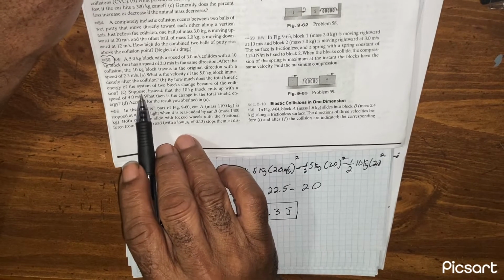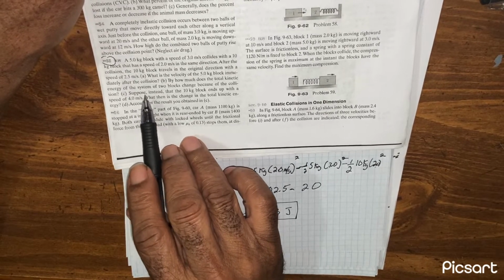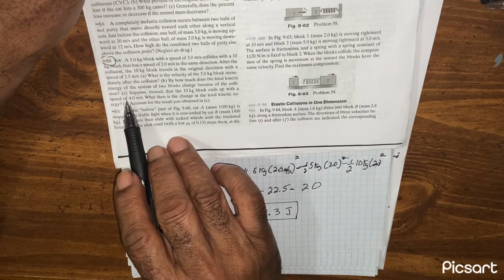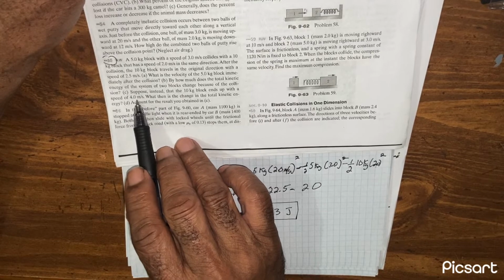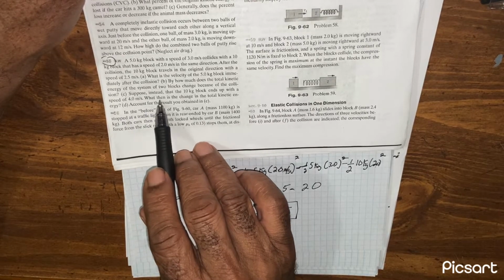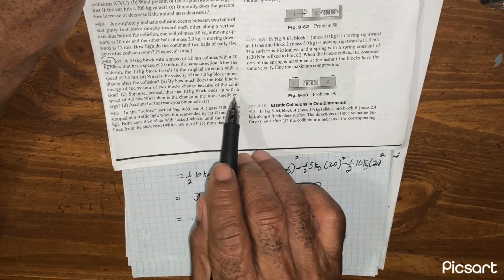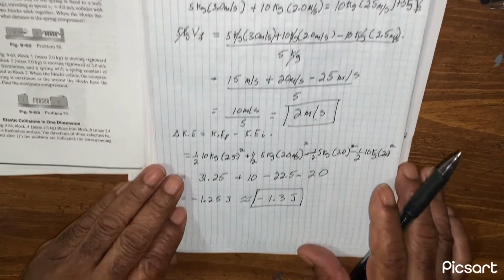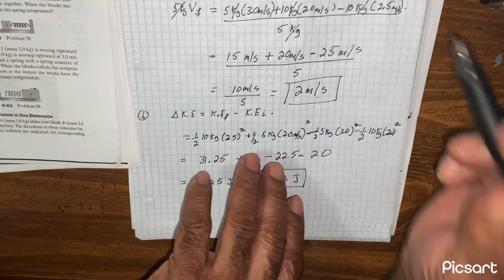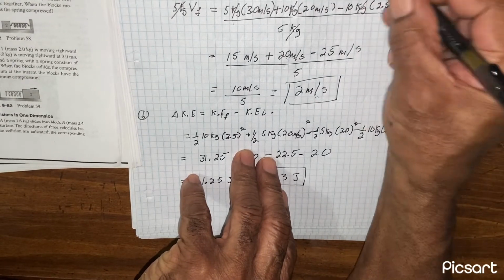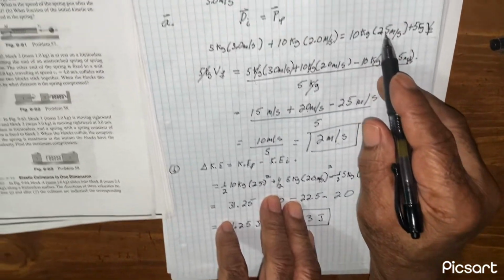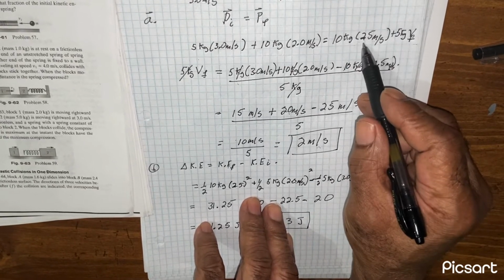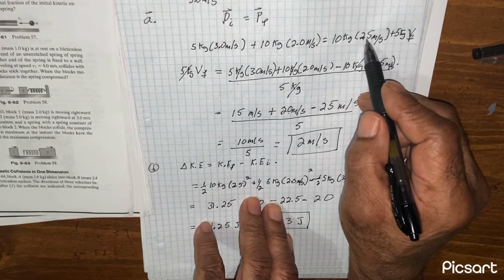Part C. Suppose instead that the 10 kilogram block ends up with a speed of 4.0 meters per second. What then is the change in the total kinetic energy? Well, we don't need to completely remake the wheel. Rather than 2.5 meters per second, it ends up with 4 meters per second.